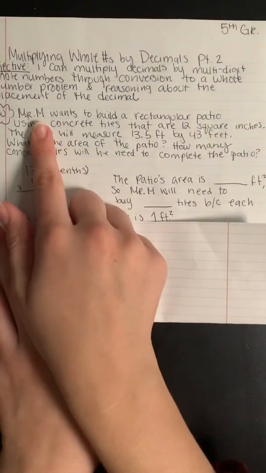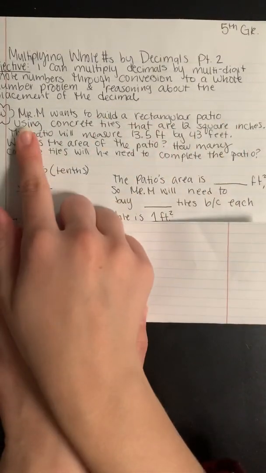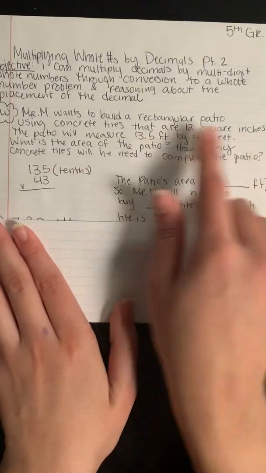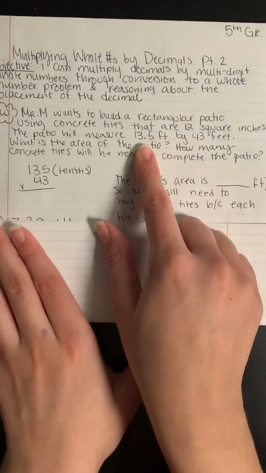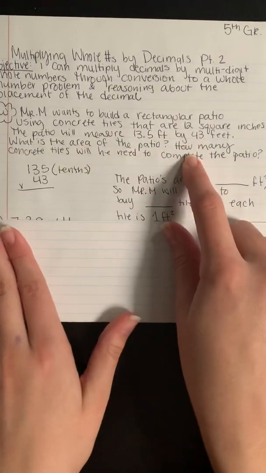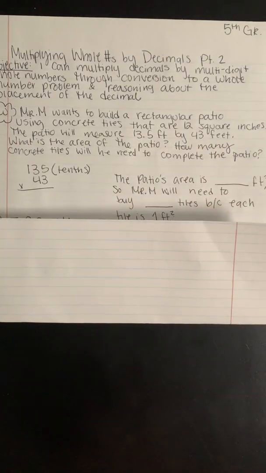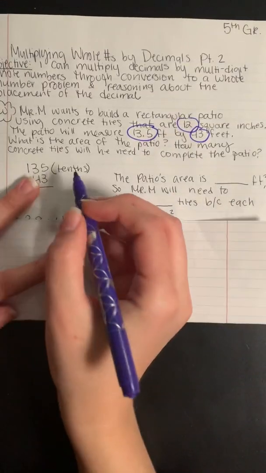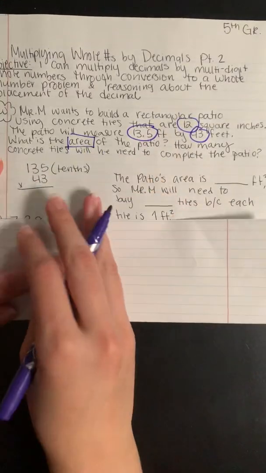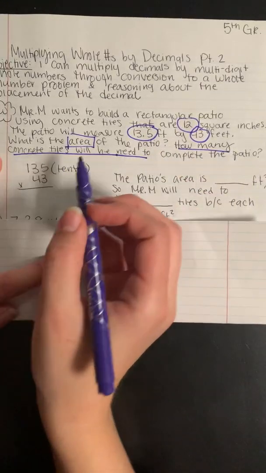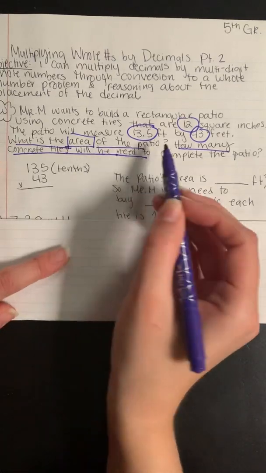We have Mr. M. He wants to build a rectangular patio using concrete tiles that are 12 square inches. The patio will measure 13.5 feet by 43 feet. What is the area of the patio, and how many concrete tiles will he need to complete the patio? Well, I already see some numbers that we should be circling because of our CUBES strategy. Area tells me we're going to multiply. How many concrete tiles will he need? And what is the area? So this is kind of a two-step.